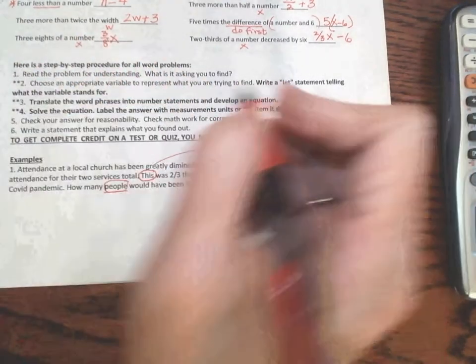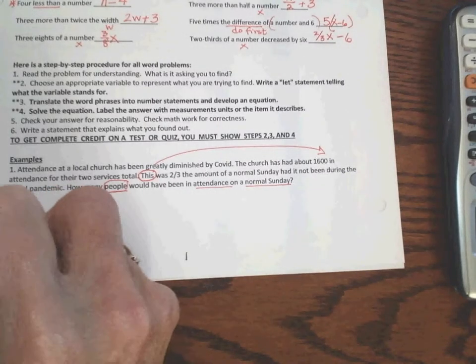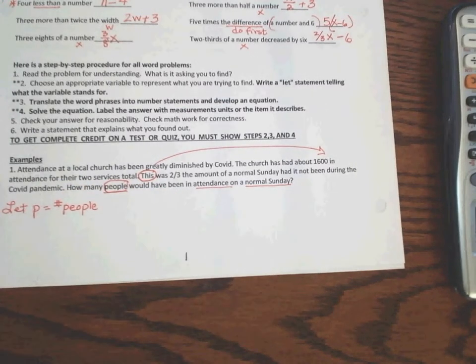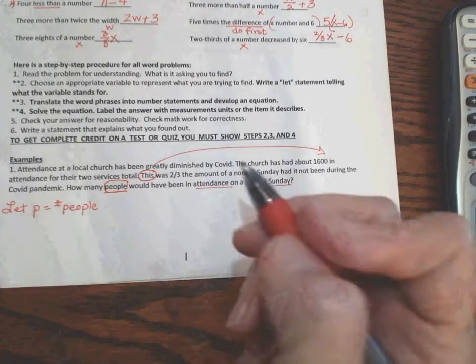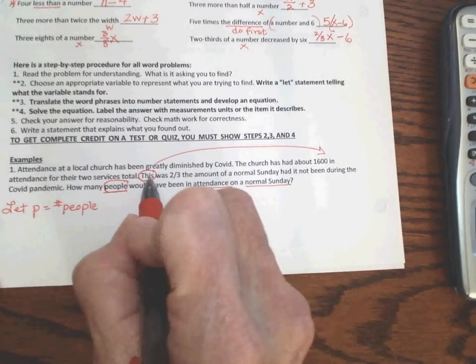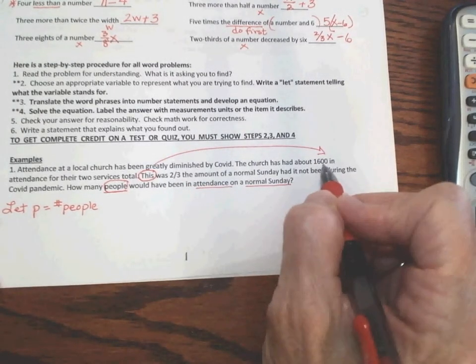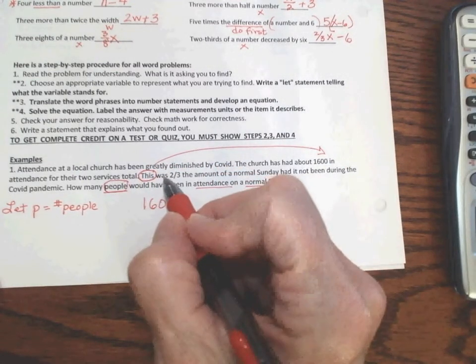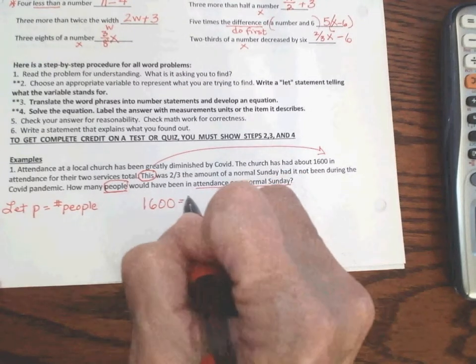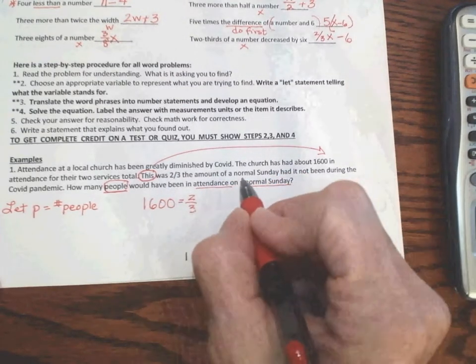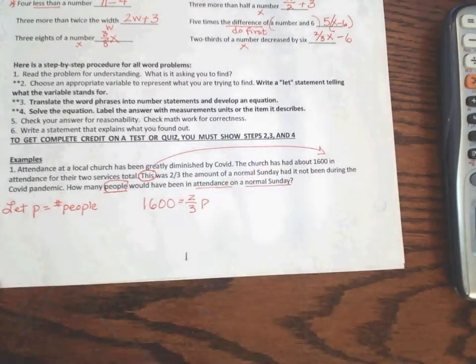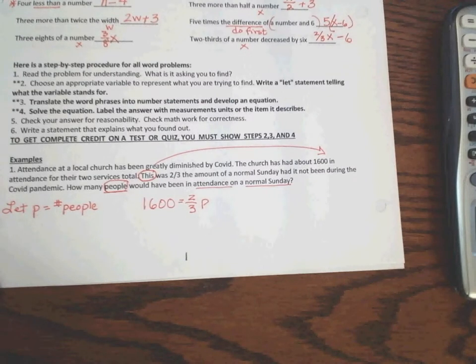First of all, number 2 says write a let statement. So I'm going to let P equal the number of people. And you can even use the number symbol. You don't have to write it out so completely. Okay? So now I'm going to substitute in place of the word this, the 1600. So I would say 1600. The word was means equals 2/3 of the amount of people, the amount of people that would normally be there. So 1600 equals 2/3 P.